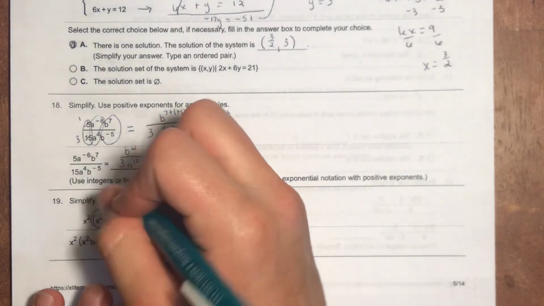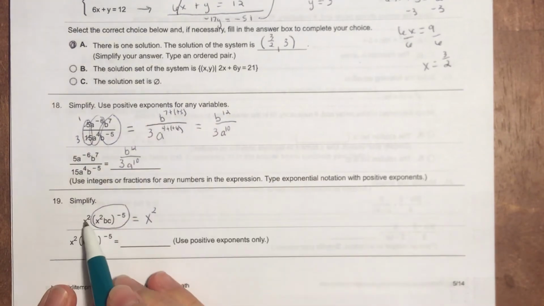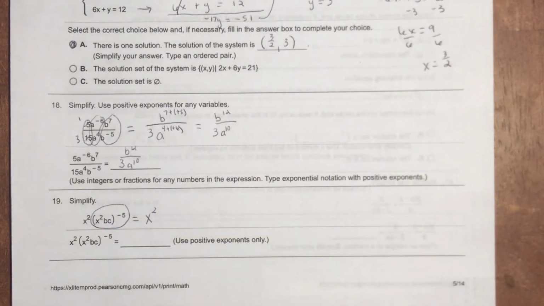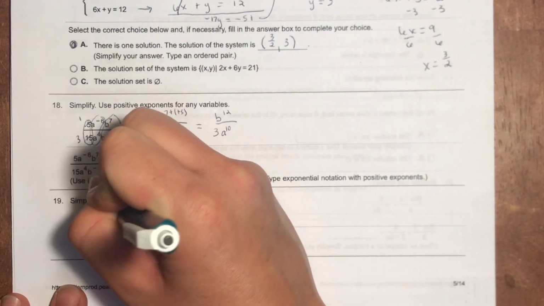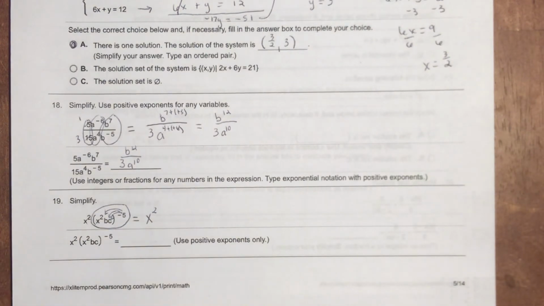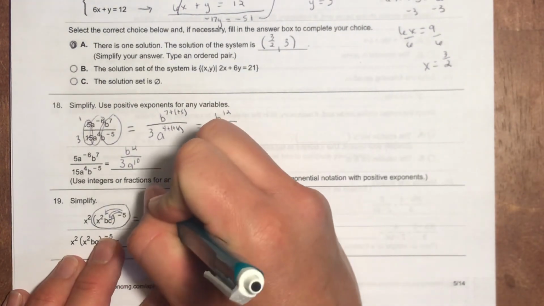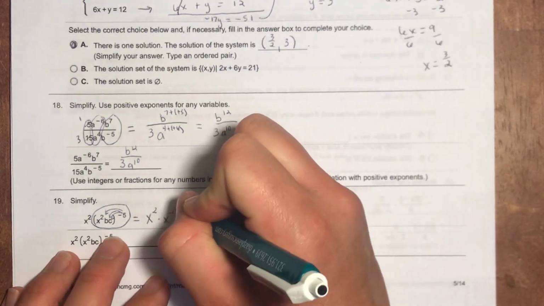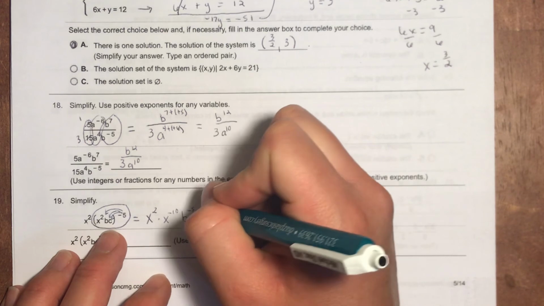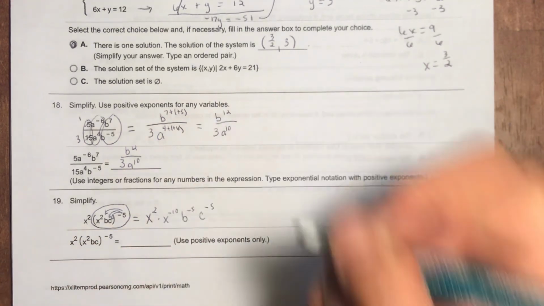We're not doing anything with this factor x squared, so just recopy that. And now the power rule is we multiply exponents to every factor inside the parenthesis. So we will have x to the negative 10th, b to the negative 5, and c to the negative 5.